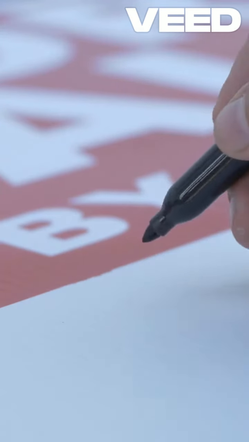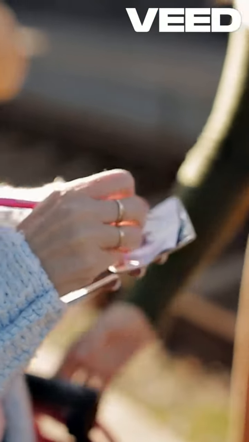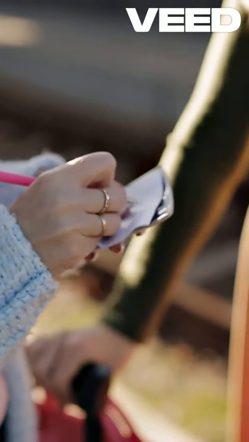Now fill in your address. This is where you live. Write your street, city, and zip code. For example, 123 Main Street, Charlotte, NC 28202. Don't forget your phone number.